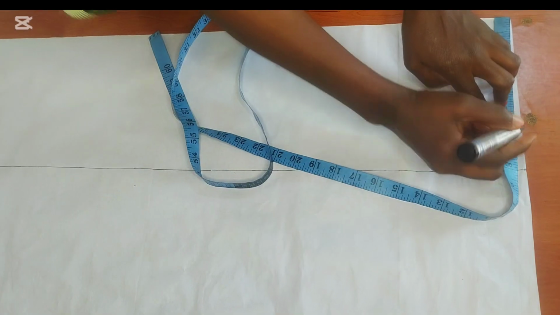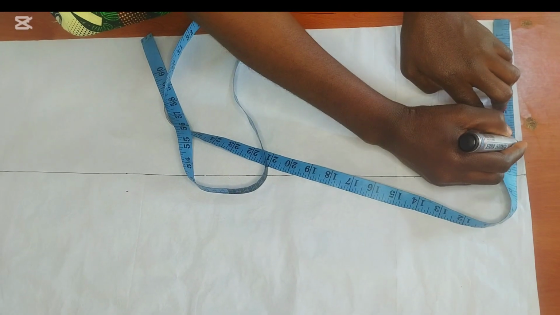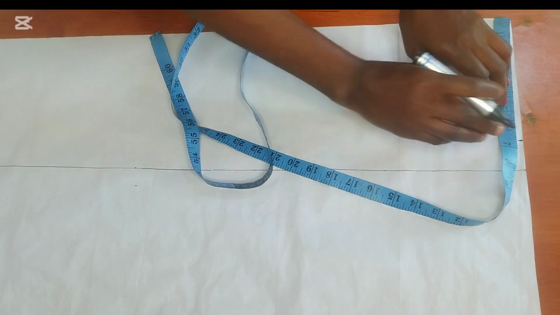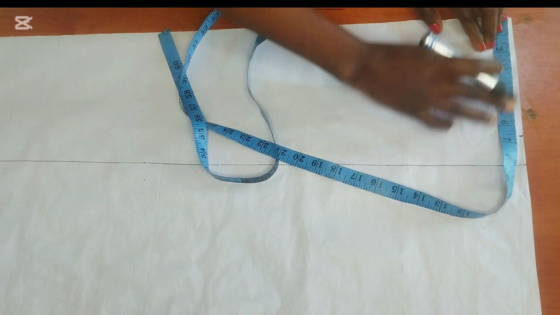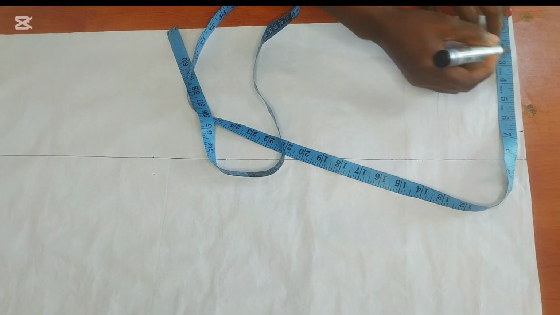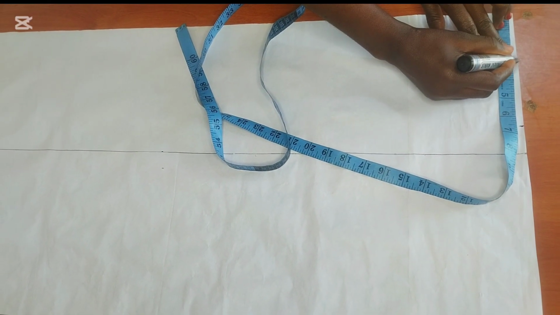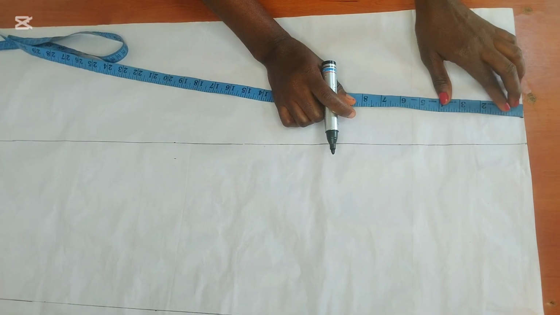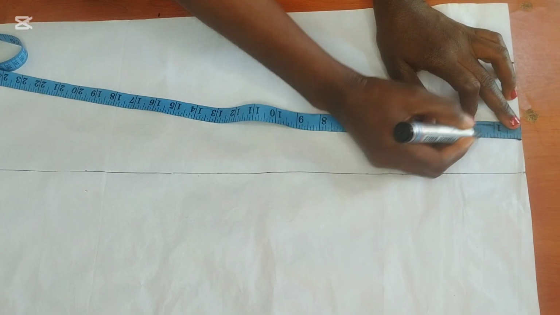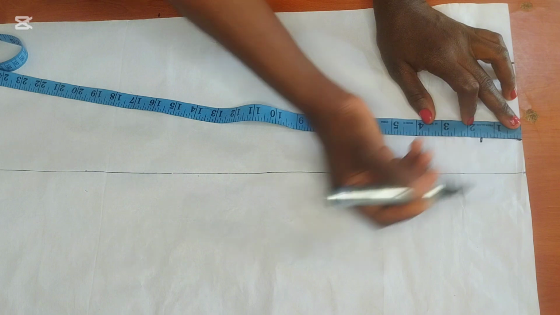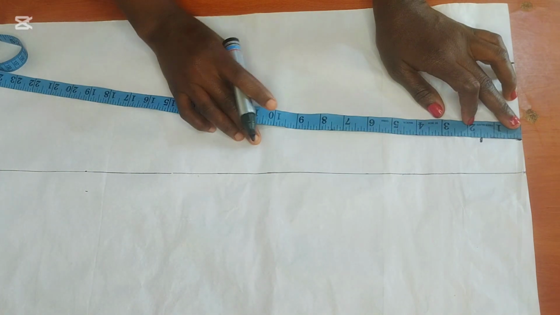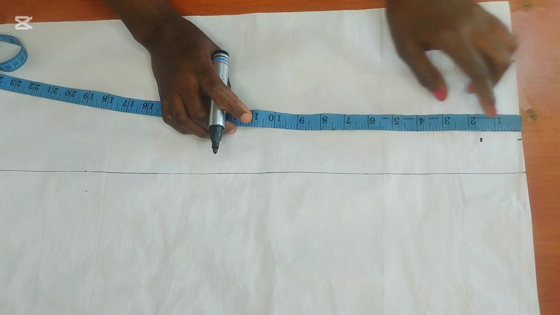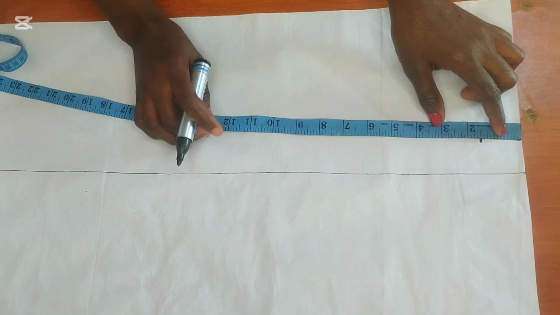I'll start by working on the front pattern, and I'll be inputting my shoulder measurement. My shoulder measurement is 13 inch divided by 2 gave me 6.5. So from the middle point I mark my 6.5. Also from that middle point you want to mark your shoulder slope, which is 3 inch. Now from that shoulder measurement, you go down by 1.5 for the front. For the back we'll be marking 1 inch. Then you also want to input your chest line.